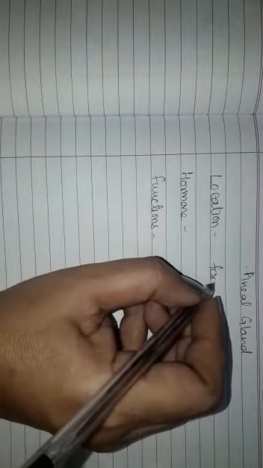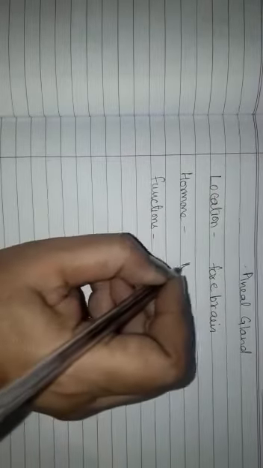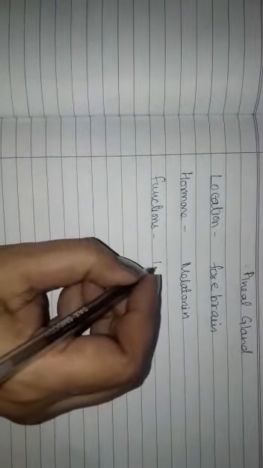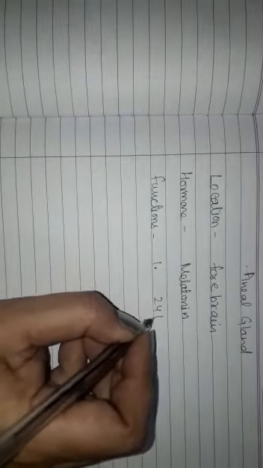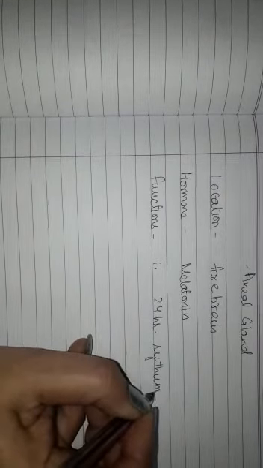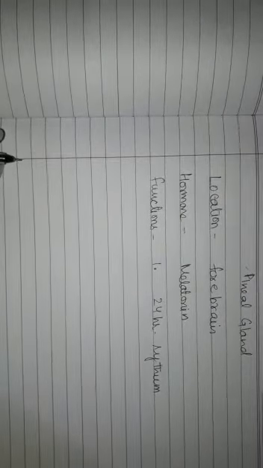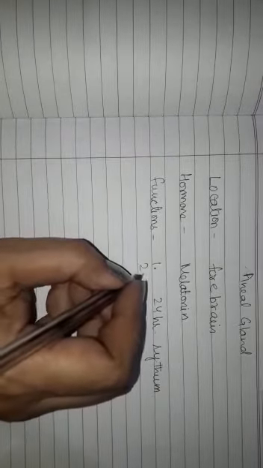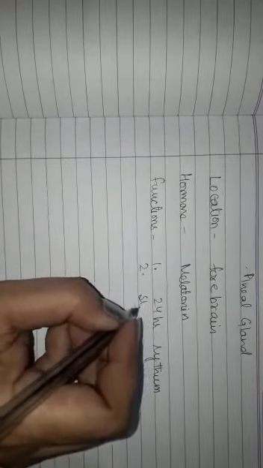What are the functions performed by the particular hormone? Pineal gland is located on the dorsal side of forebrain, and it secretes a hormone called melatonin. What are the functions? It regulates the 24-hour rhythm of the body. 24-hour rhythm का क्या मतलब है? That is the diurnal rhythm of the body. It maintains the sleep wake cycle.